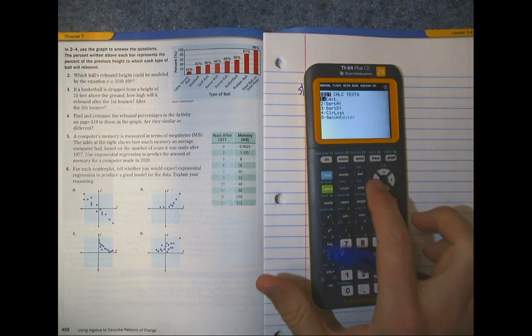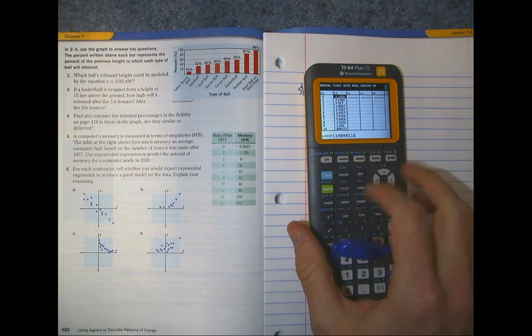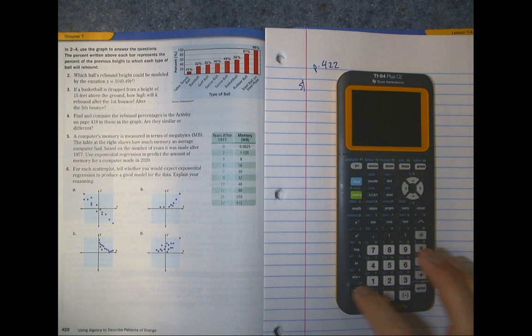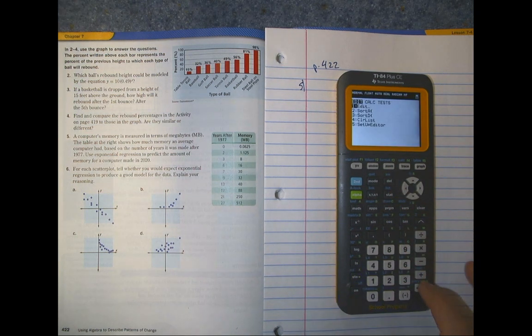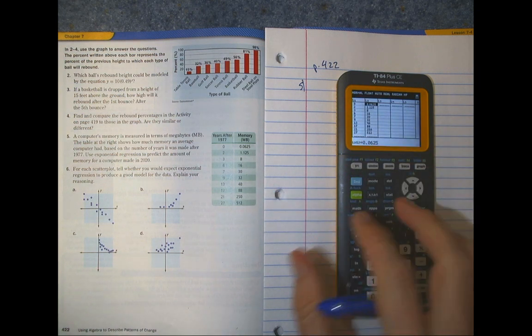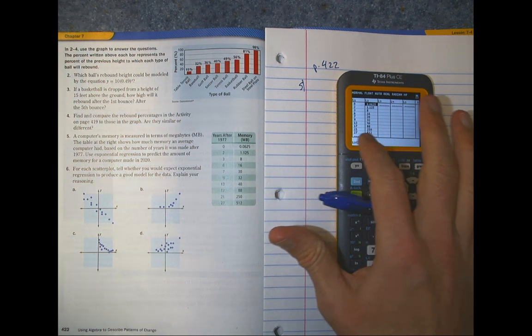we are going to go to stat and then you hit edit. I've already got these input just for the sake of time. You don't need to see me click all these in. So once you have these listed in L1, L2, remember you should always see these side by side.